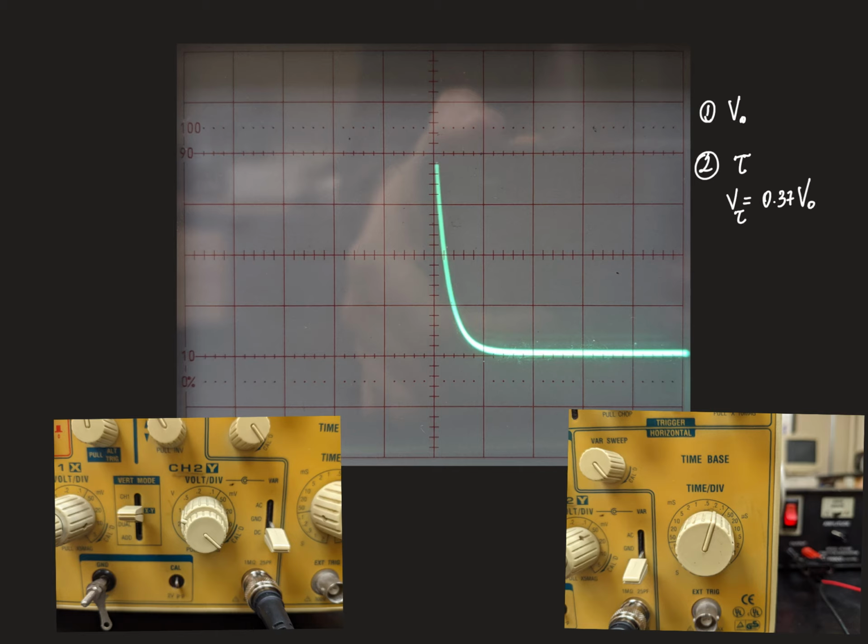Therefore, once we find the maximum voltage, all we have to do is multiply it by 0.37. The third step was going to the graph and seeing where this voltage happens. Once we locate it, we move in the horizontal direction until we see it on the oscilloscope, and then move in the vertical direction to see what time that corresponds to. That time is the characteristic time of the circuit.